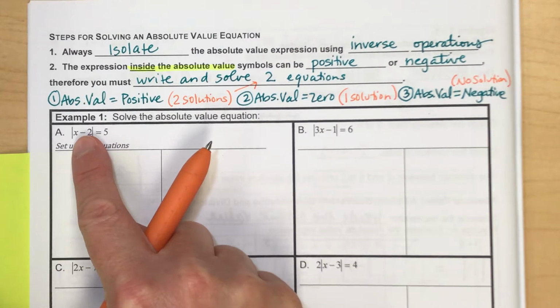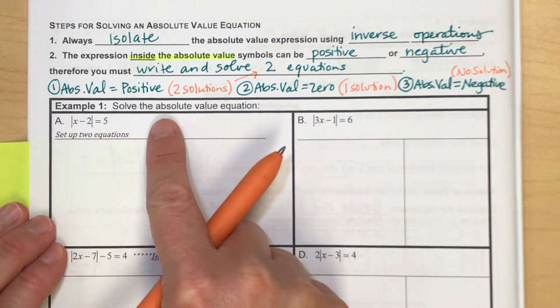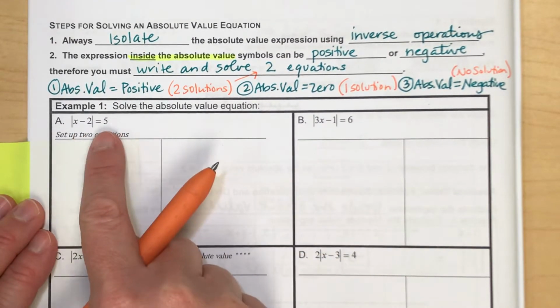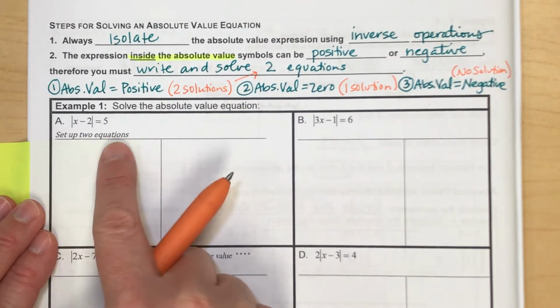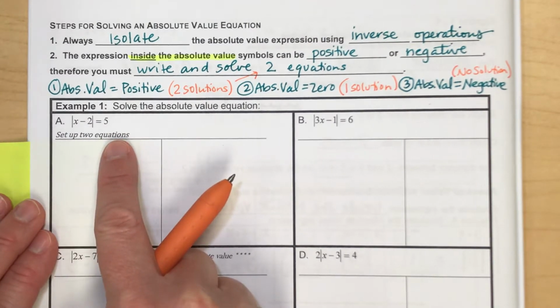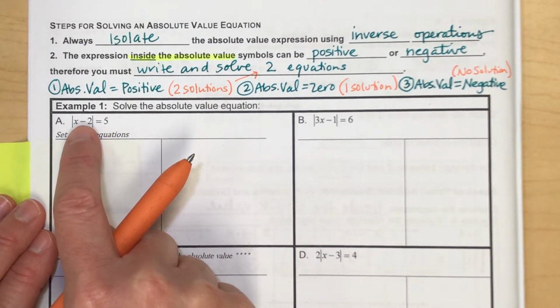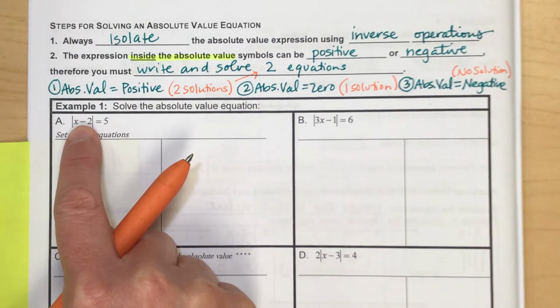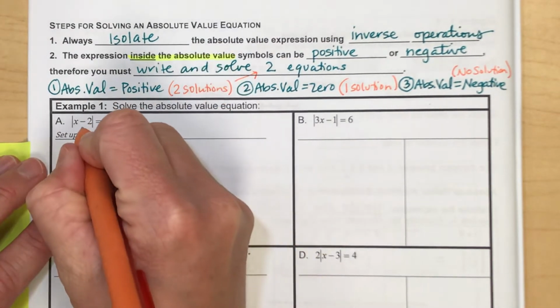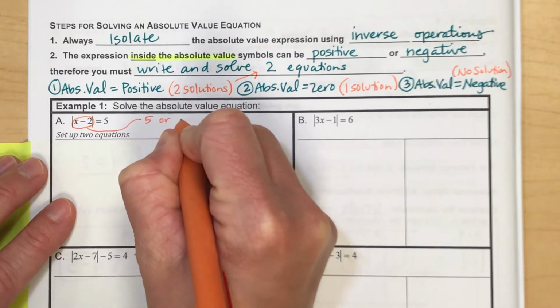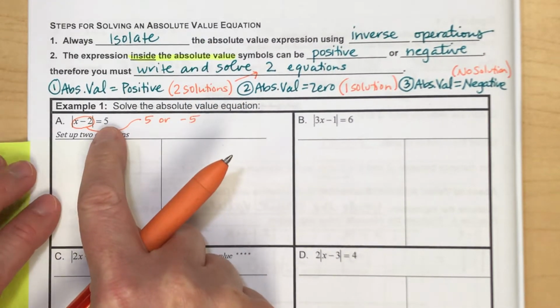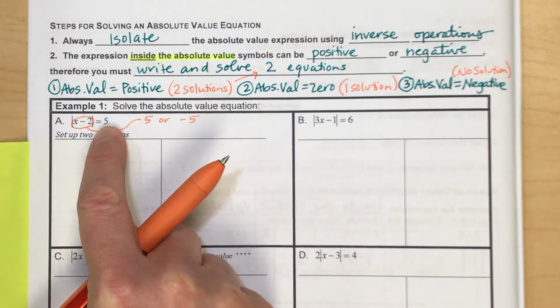So for my first example here, letter A, it says solve the absolute value equation, and notice how our number here is 5. It's positive, so I know I'm going to have two solutions, and so here's my reminder to you to set up the two equations. What's inside of your absolute value bars could have been 5 or negative 5 to pop out of your absolute value bars, positive 5.